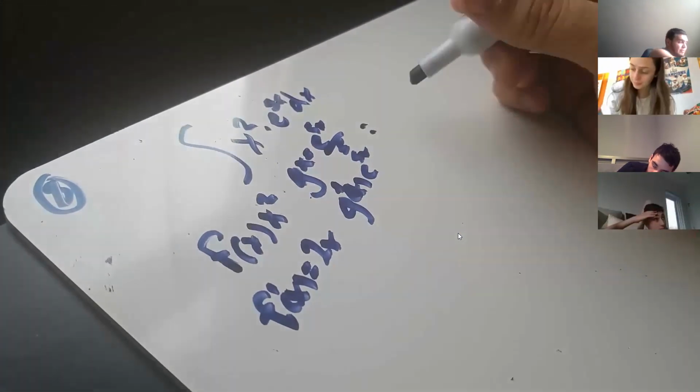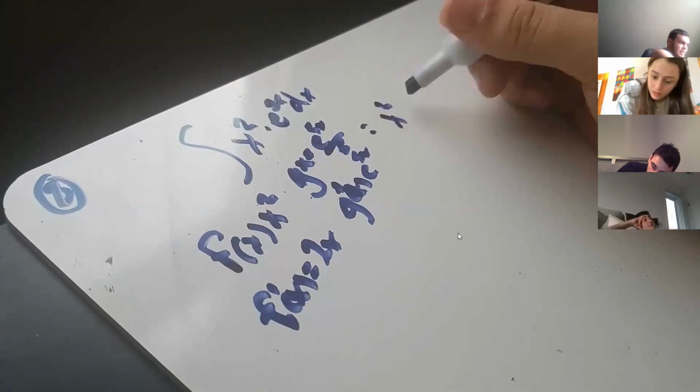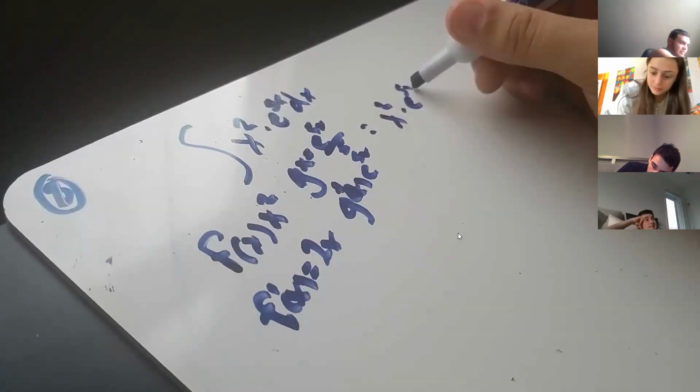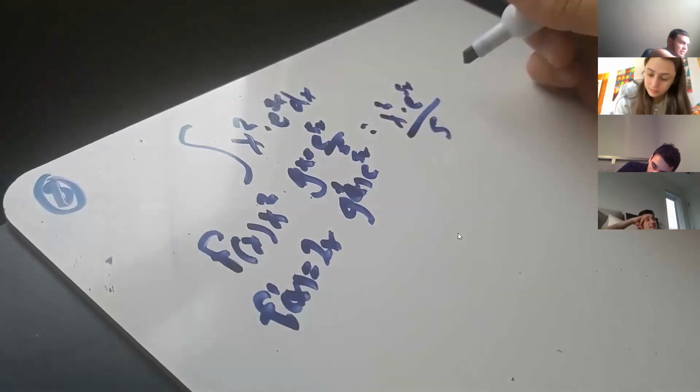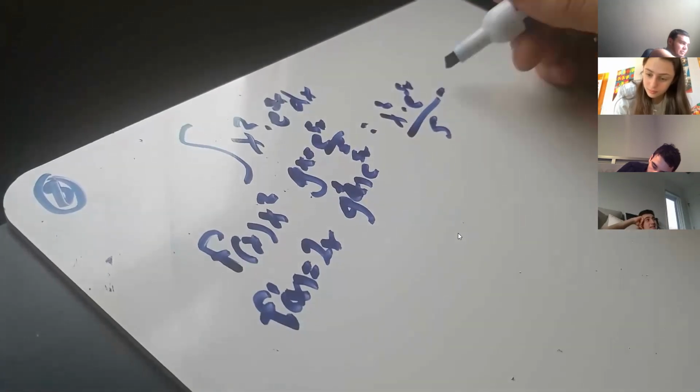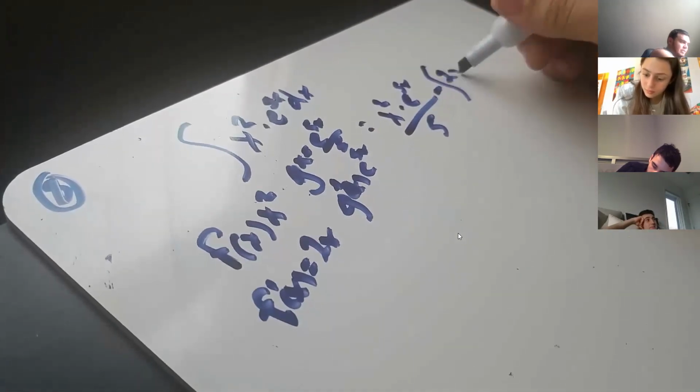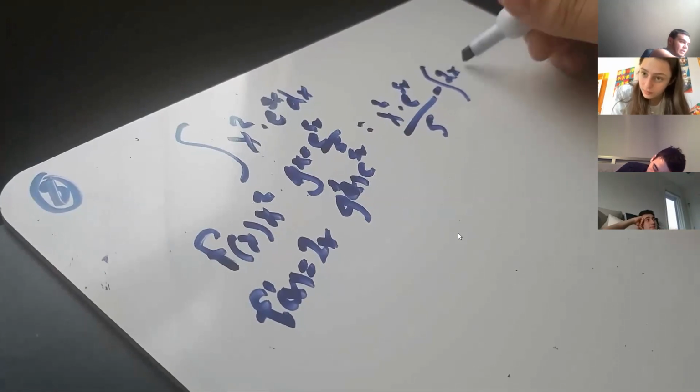So let's kick it off. X squared times e to the 5x all over 5 minus the integral of f prime, which is 2x, times e to the 5x all over 5 dx.